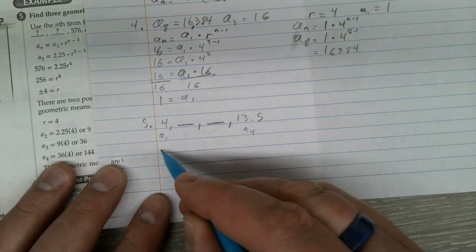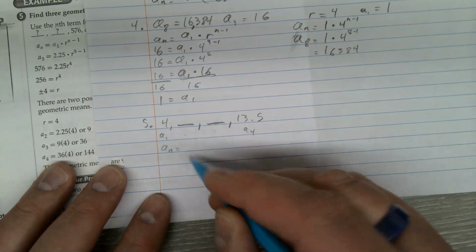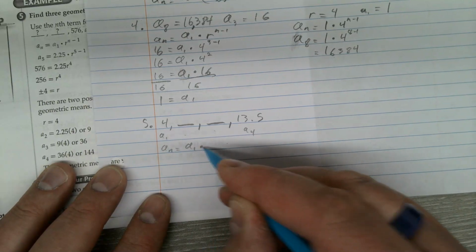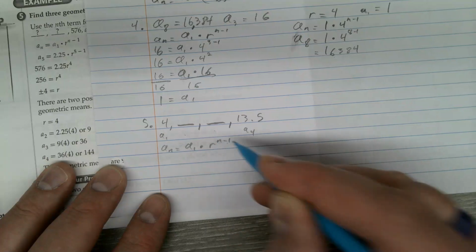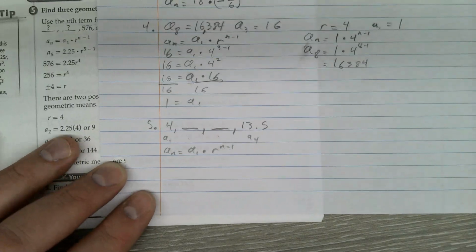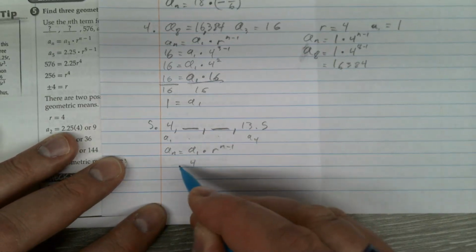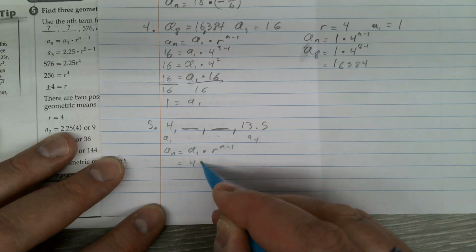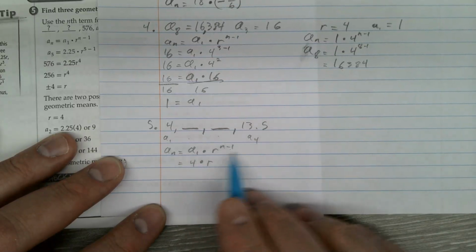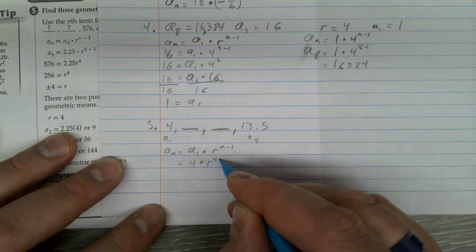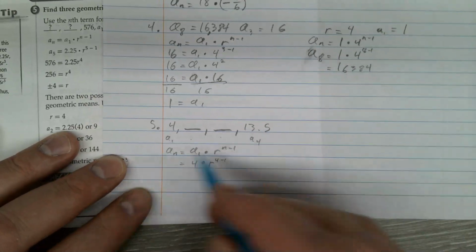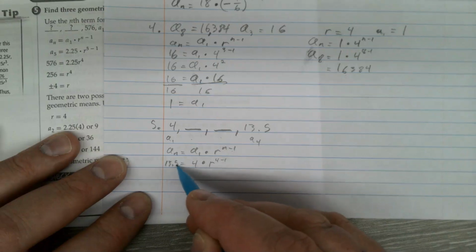So we have A_n equals A1 times our common ratio to the n minus 1. Okay. So A1 is 4. We're going to plug that in. Our R value we don't know, but we do know our N value, which is 4 minus 1. And we know it's equal to 13.5. Okay.